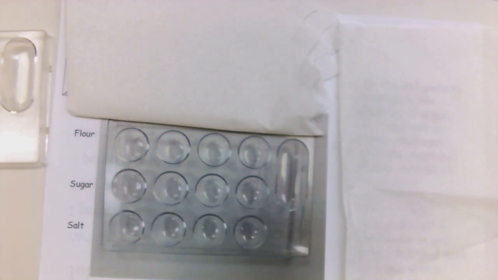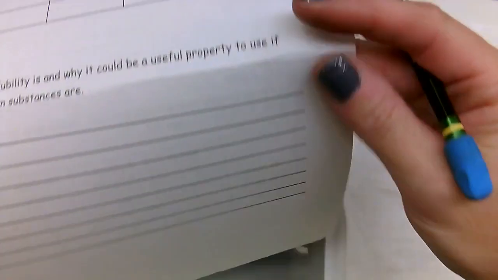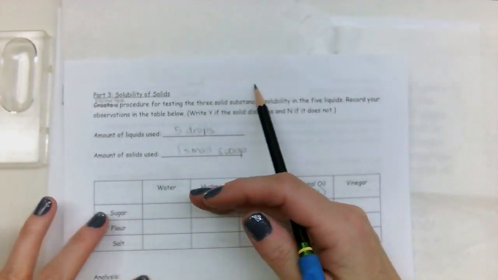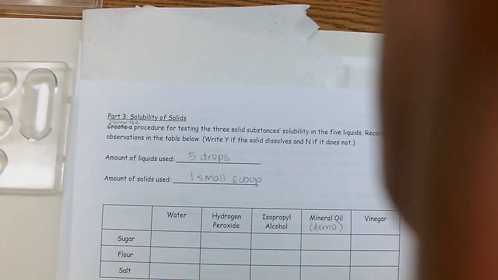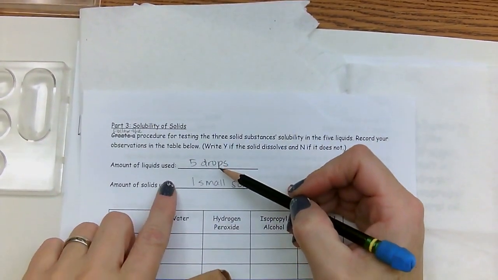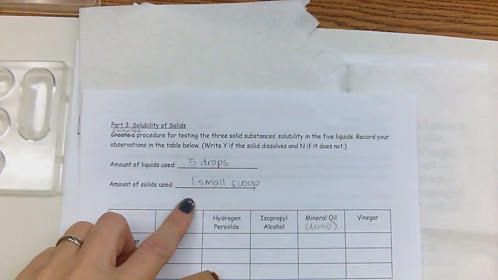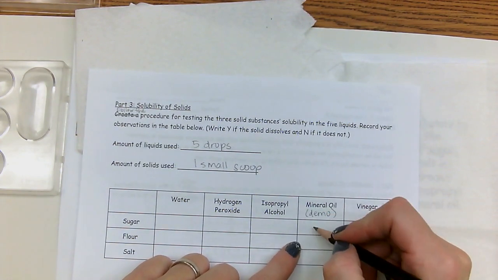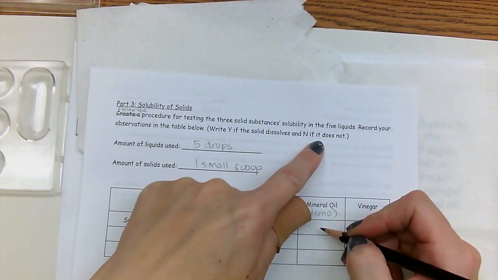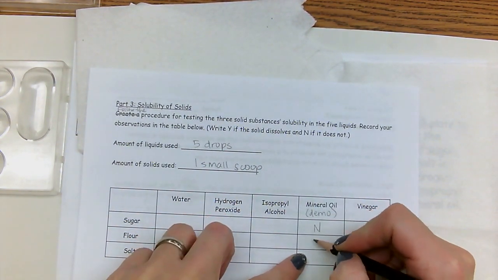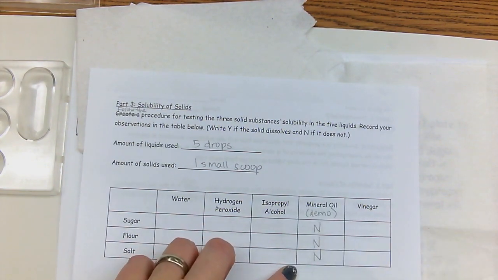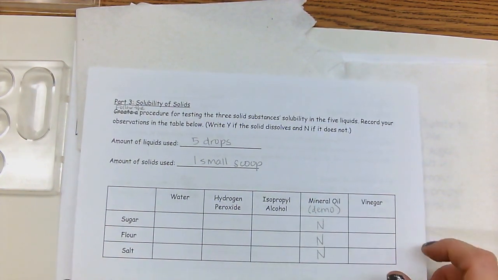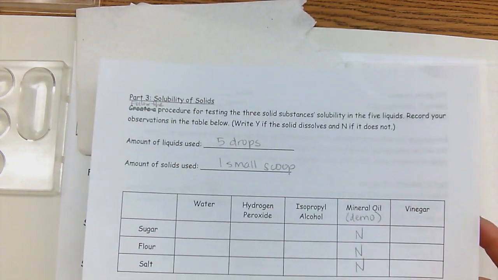So what you see is that, and again, here it says 5 drops of the liquids and 1 small scoop of the solids. And then here for mineral oil, we saw that it did not dissolve, okay? N, so did not dissolve, okay? For all 3. Sound good?